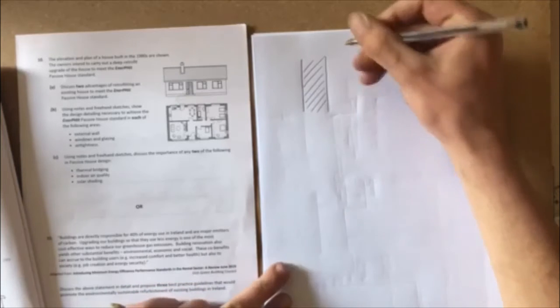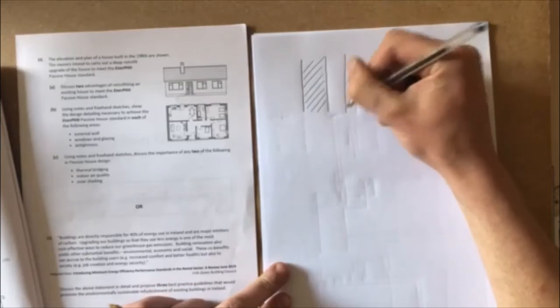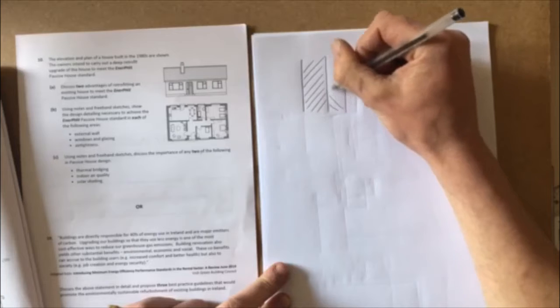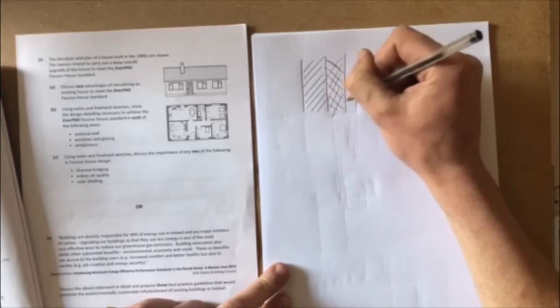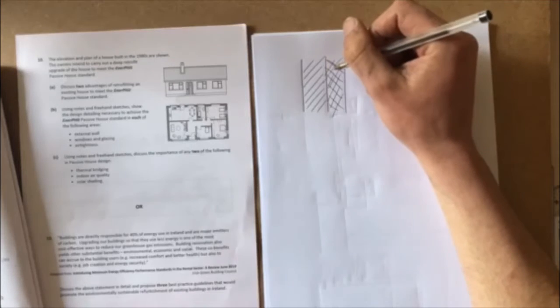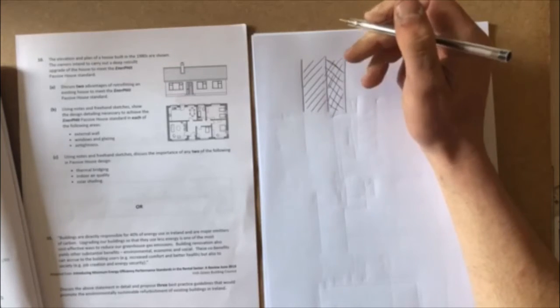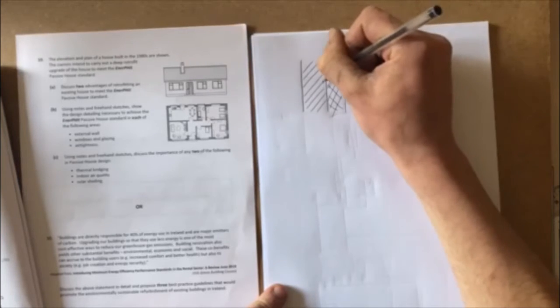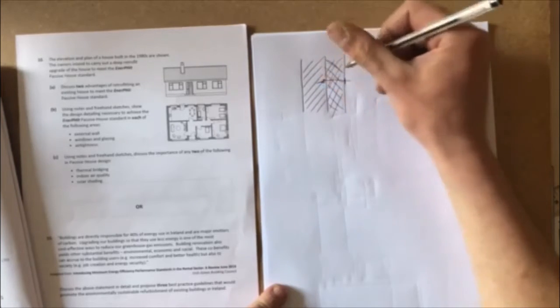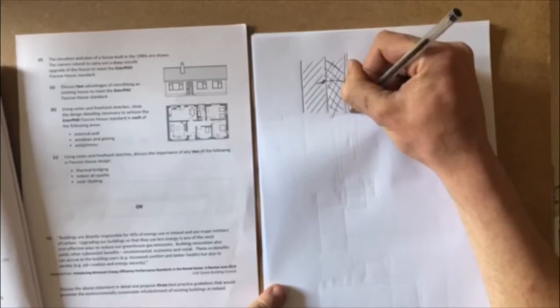How are we going to upgrade that? Well, obviously we're going to put insulation on the outside of it here. And that's our big one. Then we have a big wall anchor tie here that's anchoring that into the wall. And we have our plastering slabs.